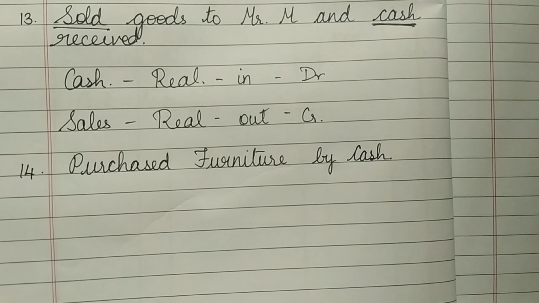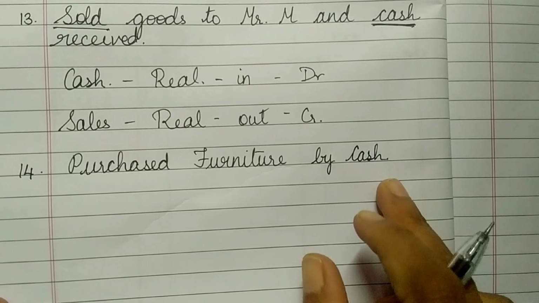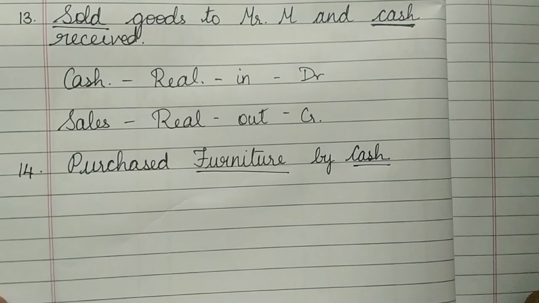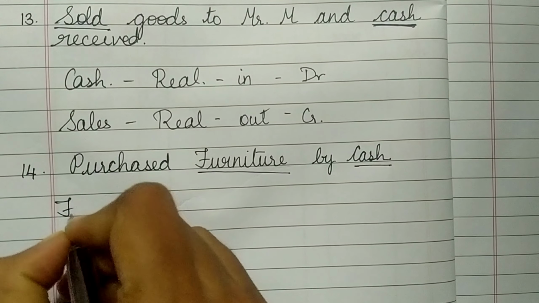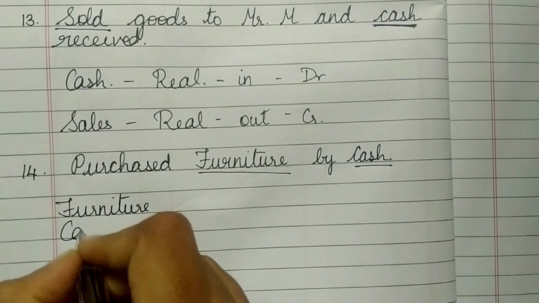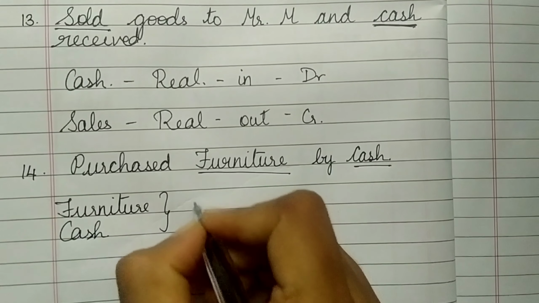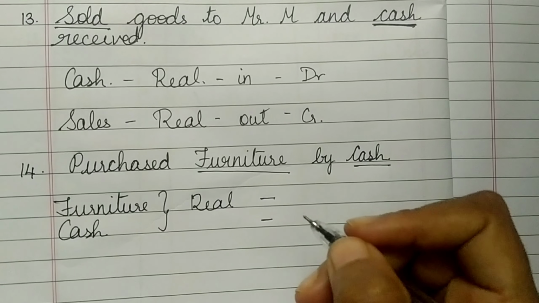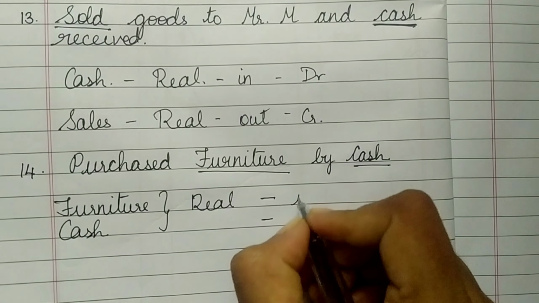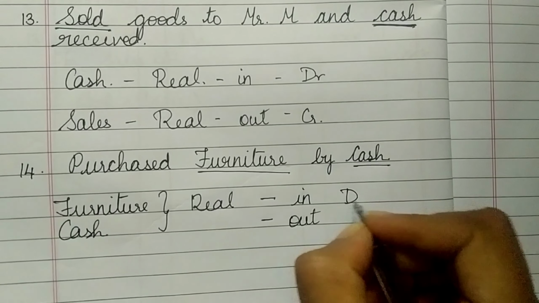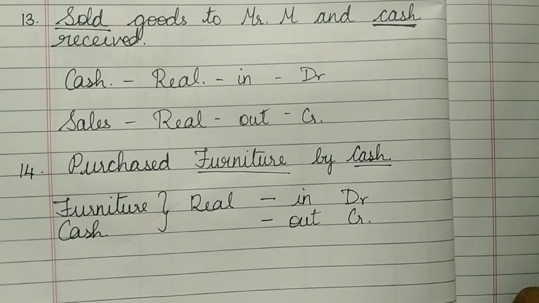Next transaction is purchase furniture by cash. So here we have a property which is furniture and a property which is cash. So both furniture and cash belong to the real account. So I got to figure out which is coming in and which is going out. When you purchase furniture, furniture is coming into the business and you pay through cash, which is going out of the business. Therefore, furniture is debit and cash is credit.